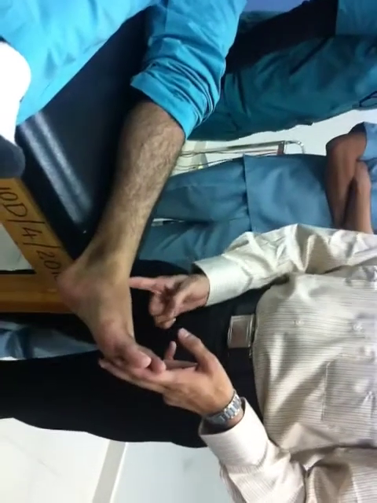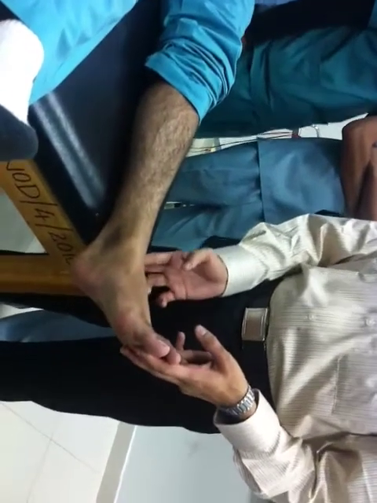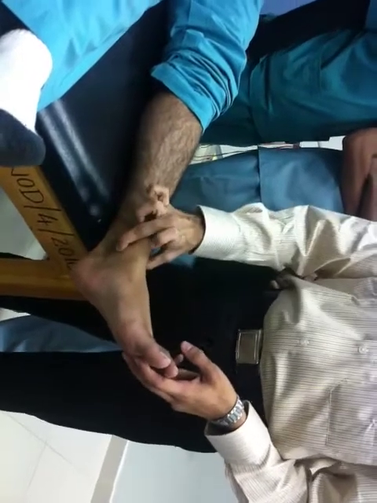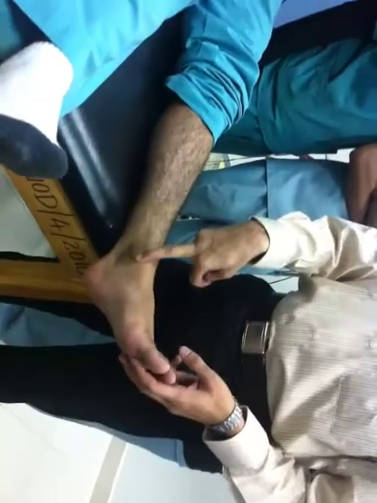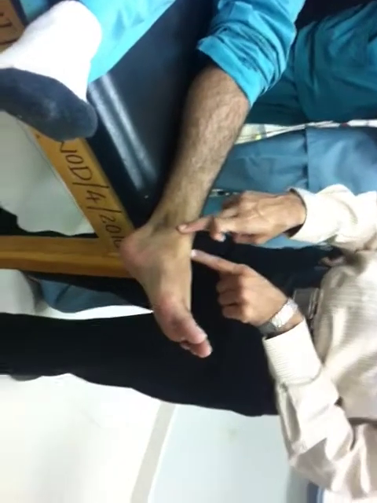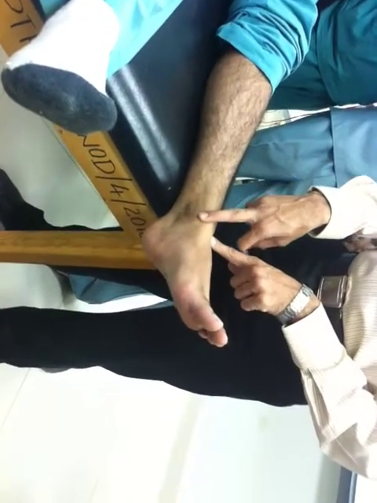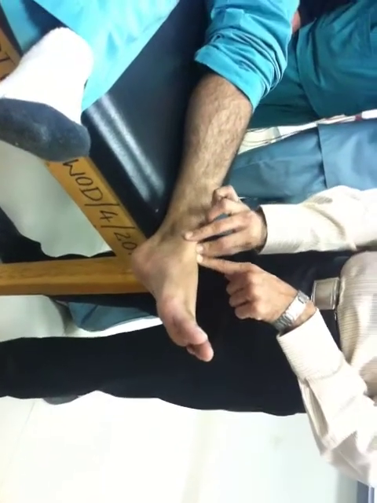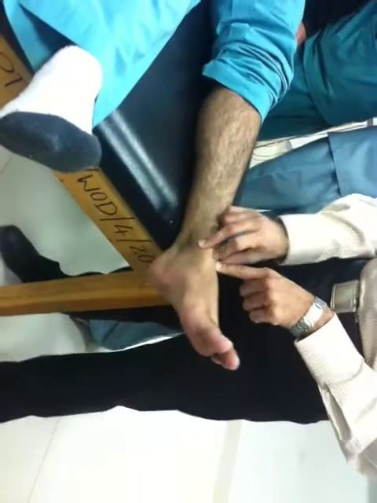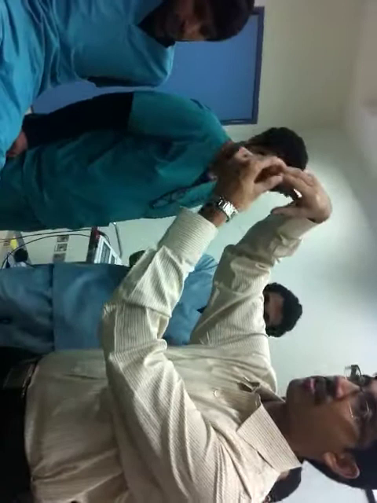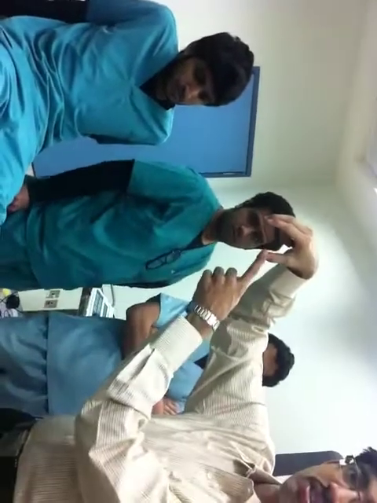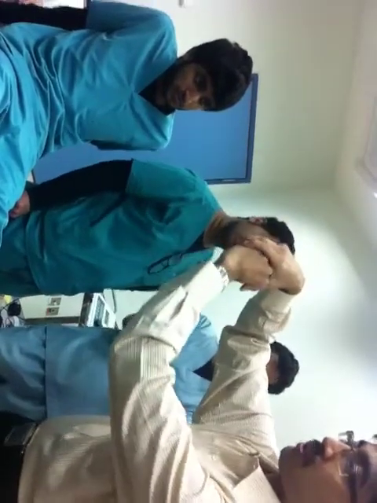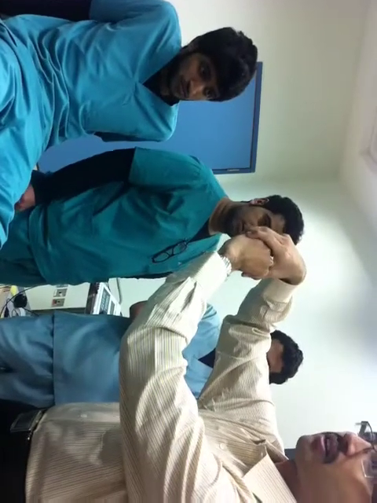The lateral malleolus is the part of fibula. Sorry. Then the medial malleolus is part of tibia. Then talus. These three are the structures which make up the ankle joint. If I take this structure as the medial malleolus, and this structure as the lateral malleolus, then the one who sits here is the talus.